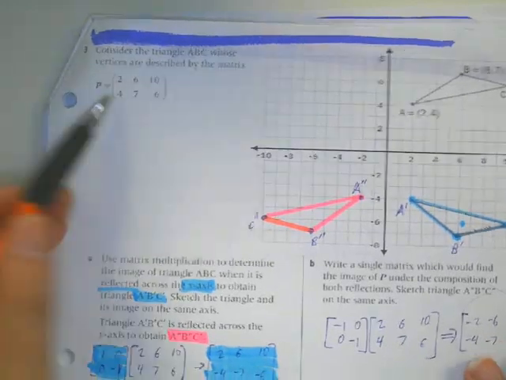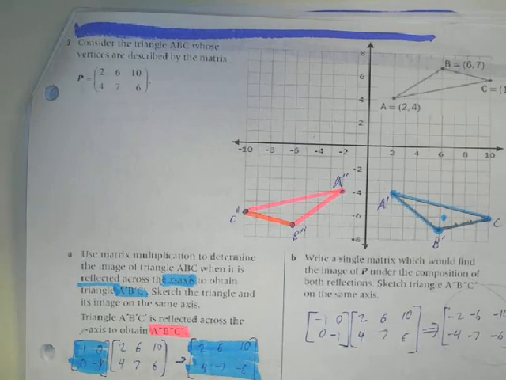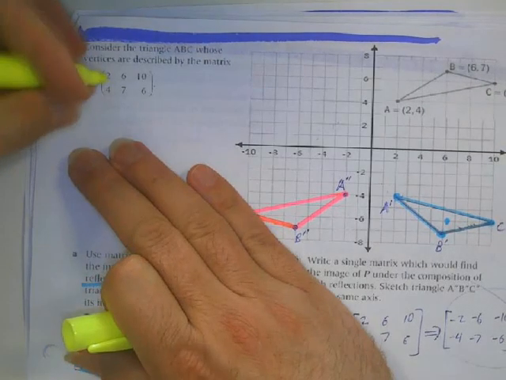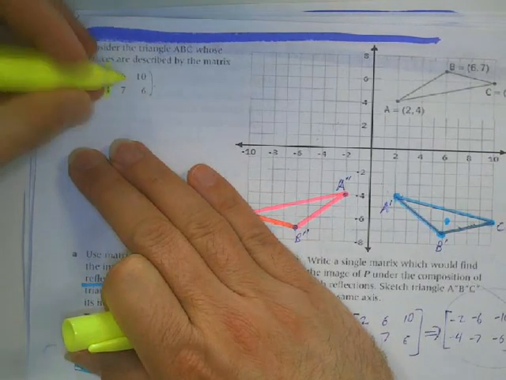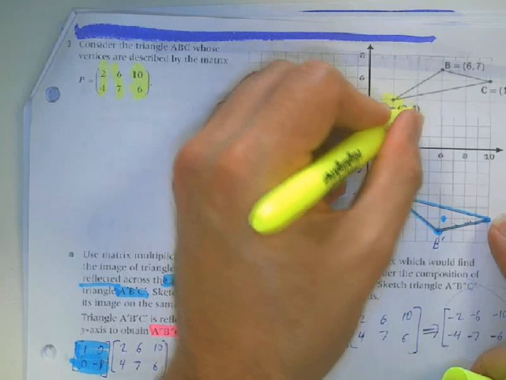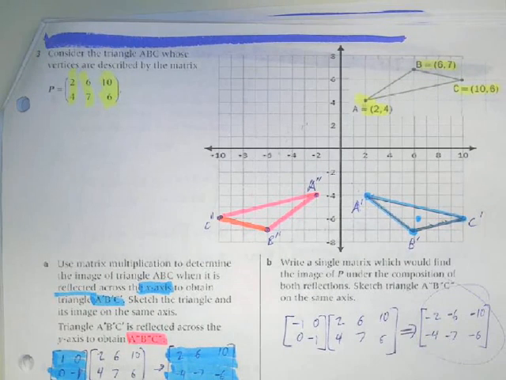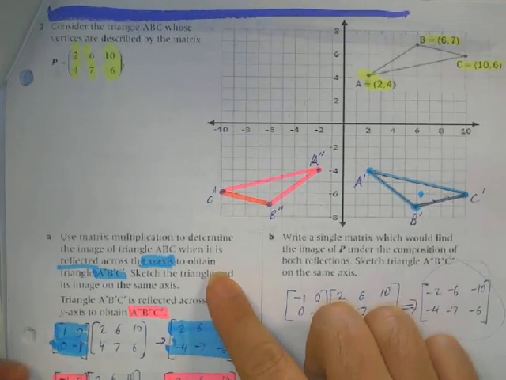Consider this drawing. So we've got our original image with 2, 4, 6, 7, 10, 6, which we got in our drawing. Okay, we're going to use matrix multiplication.